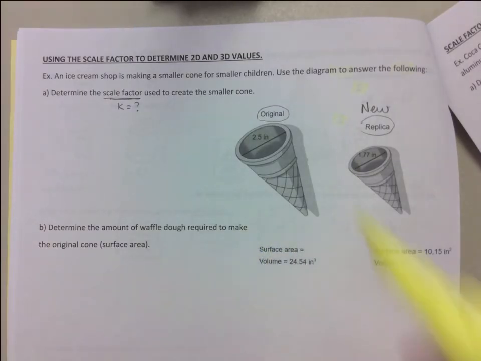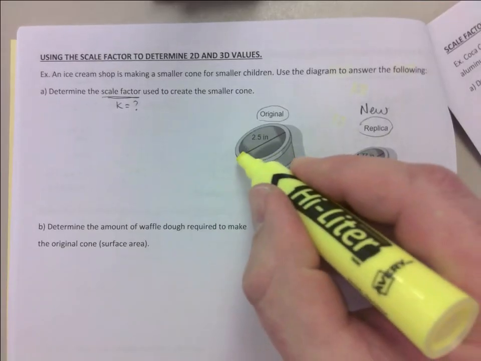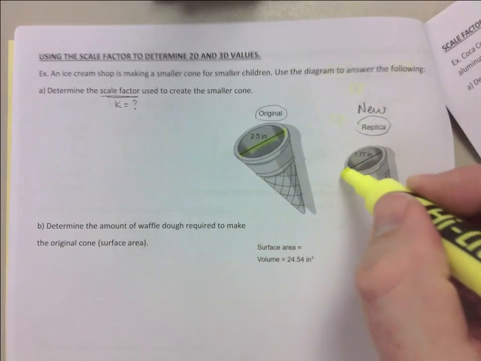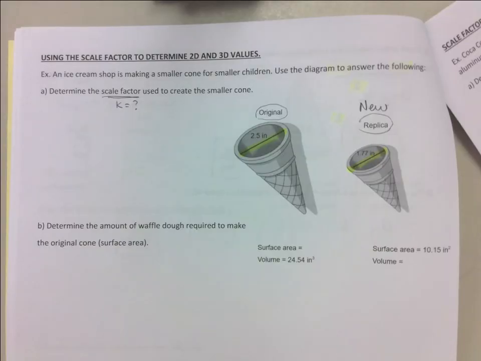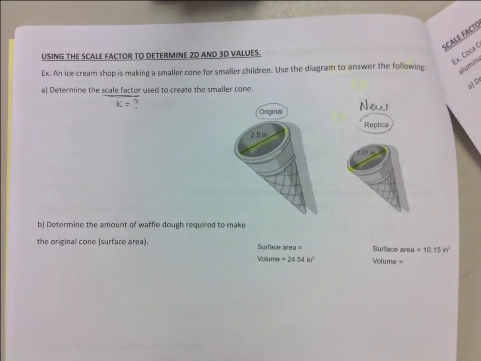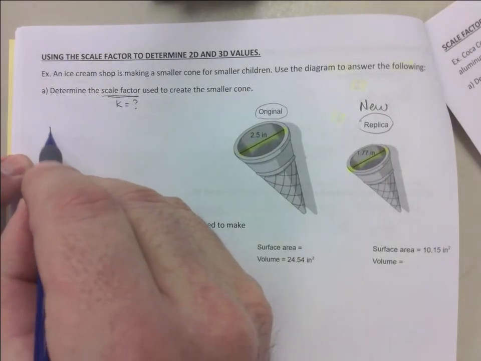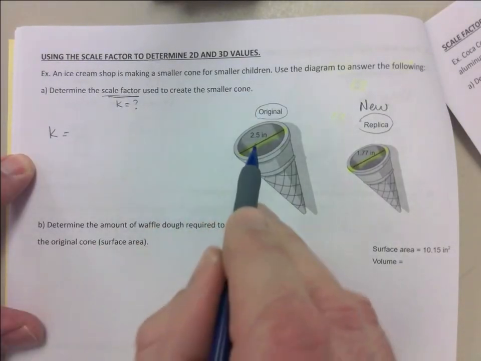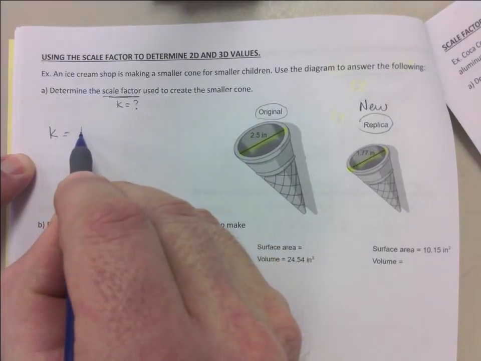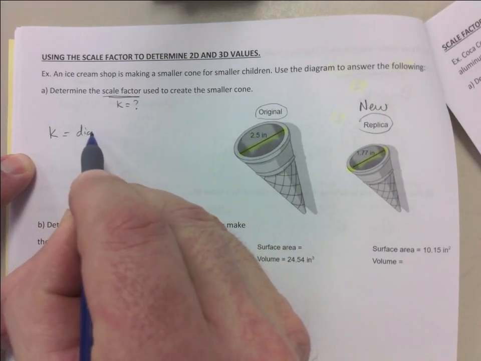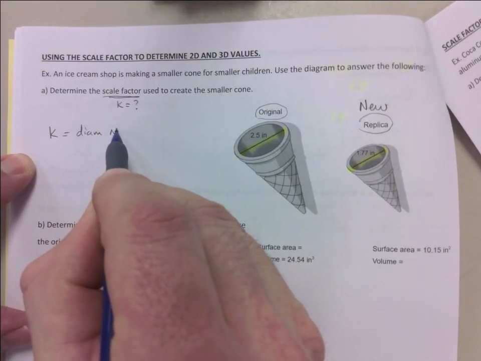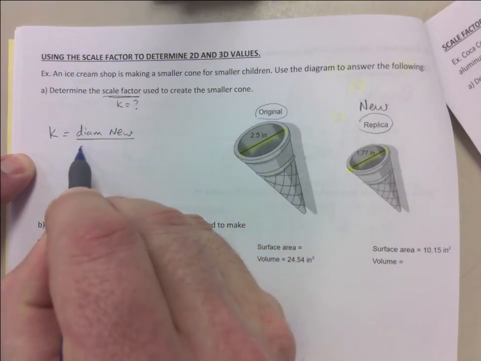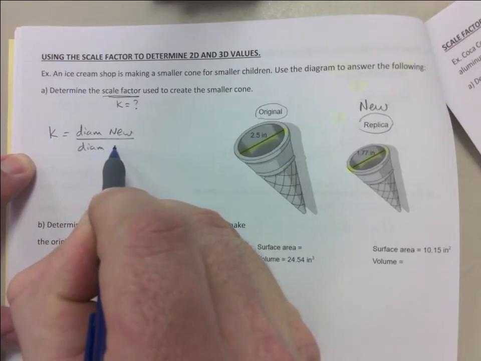What do we know of both of these cones? We know the diameter. That is easy. If you have the diameter or just a linear dimension, it's the easiest way to find your scale factor. So basically, I'm just going to go K is equal to diameter of new divided by diameter of original.